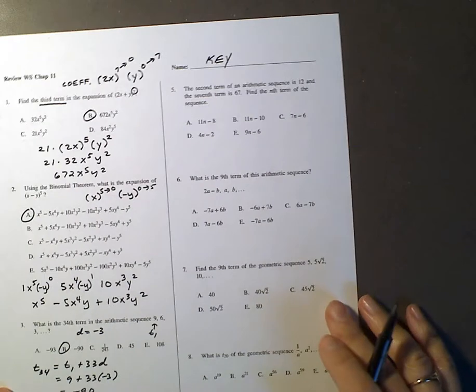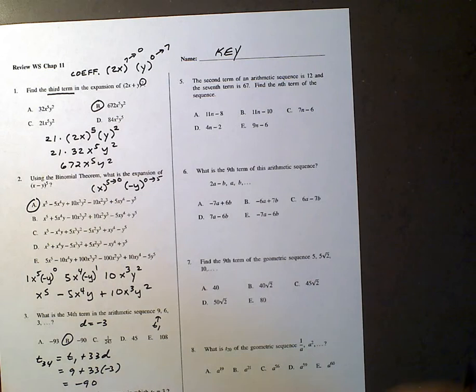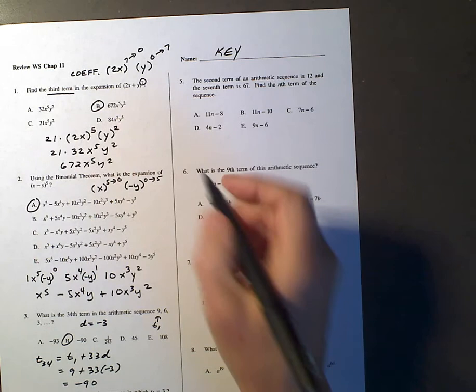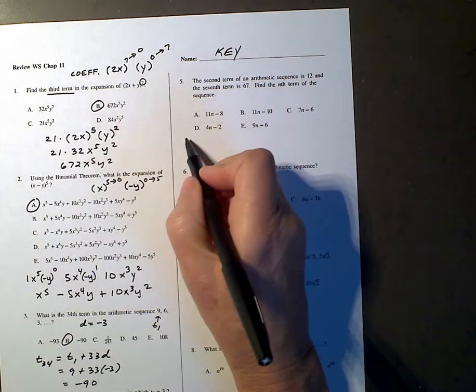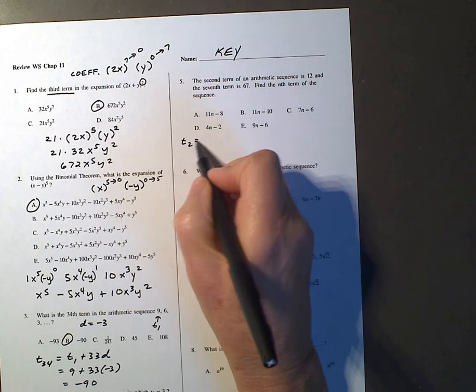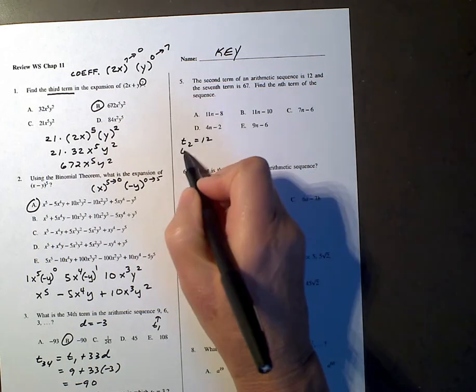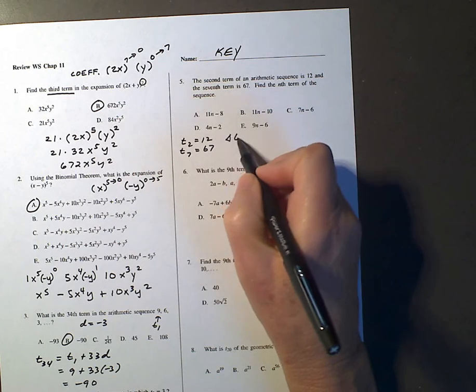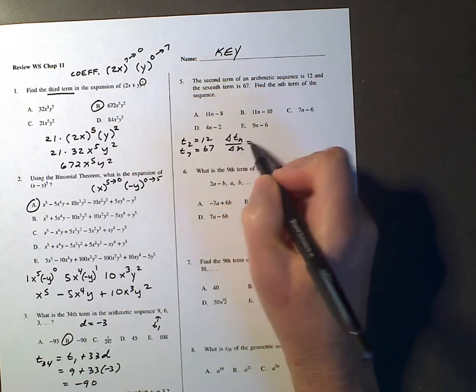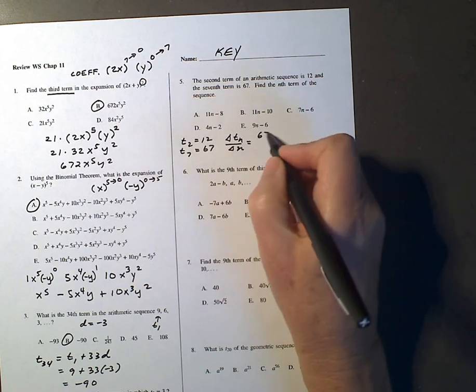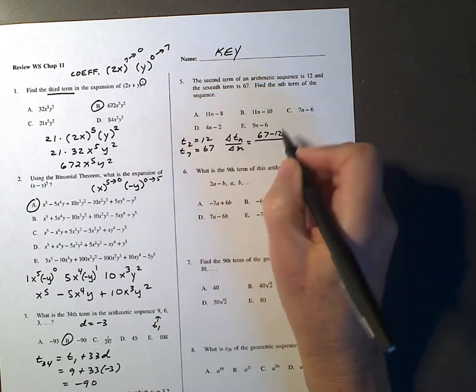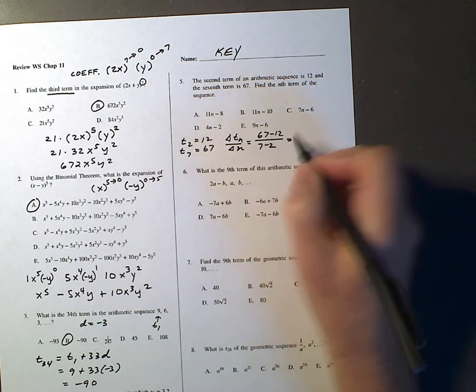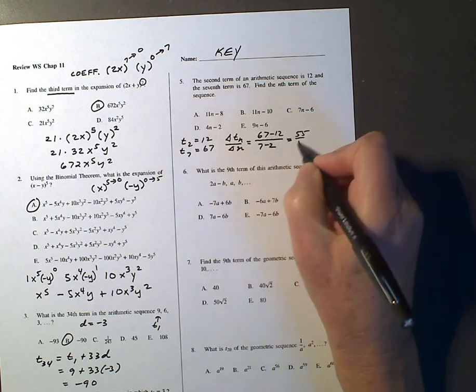Okay, back to number 5. We have the second term in an arithmetic sequence and the 7th, and we have to find the nth term of the sequence. So the second term is 12 and the 7th term is 67. Again, change in value over change in position would be 67 minus 12 over 7 minus 2, so 55 over 5, or 11. So I have a slope or a common difference of 11.